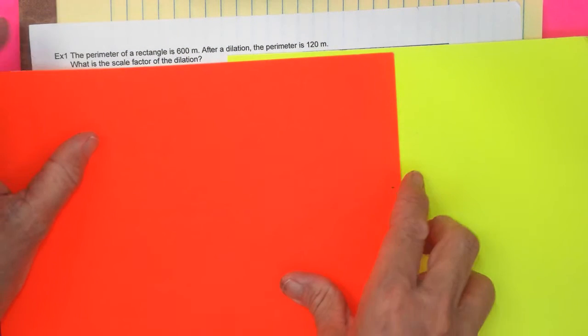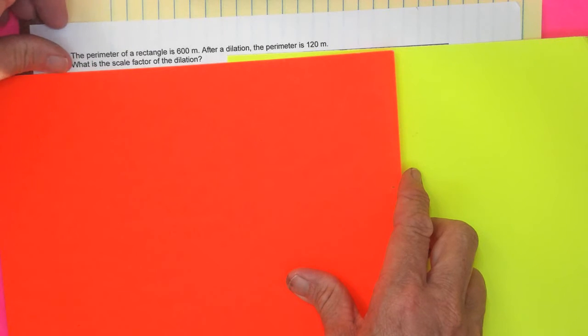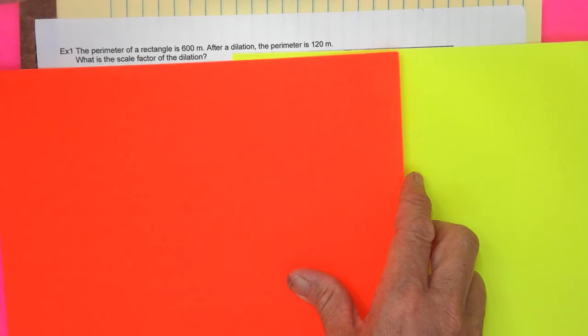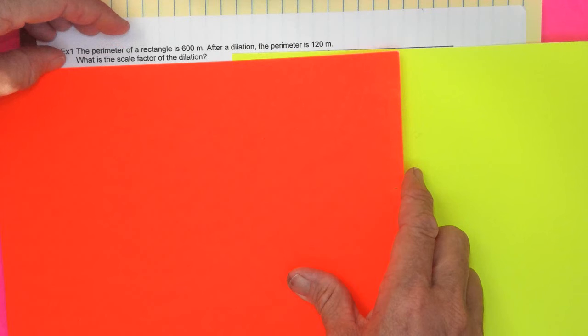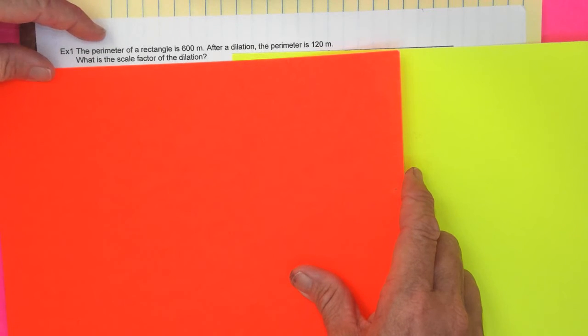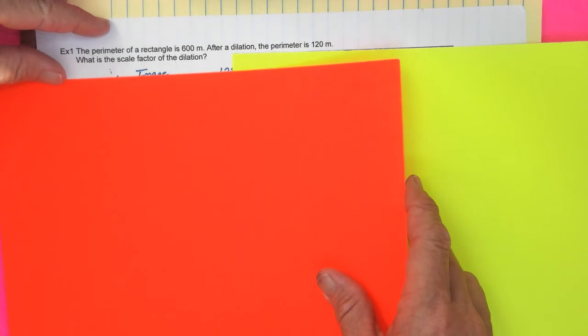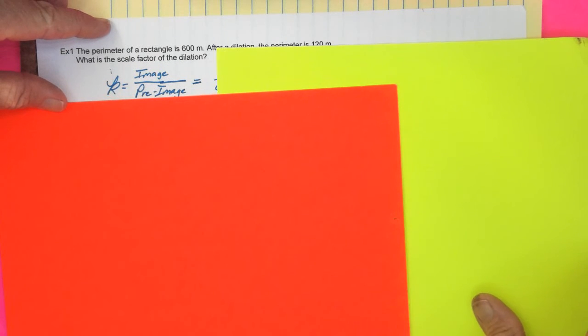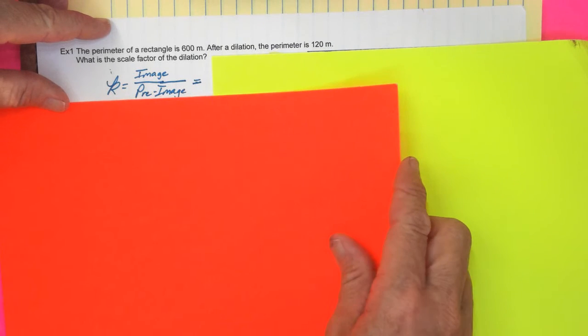The first question says, the perimeter of a rectangle is 600 meters. After dilation, the perimeter is 120 meters. So what we want to do is find the scale factor of the dilation. Remember from earlier units, scale factor is always a comparison of the image you end up with over the pre-image value you started with.